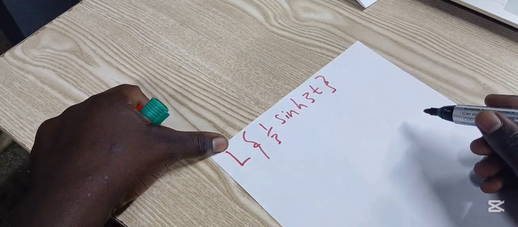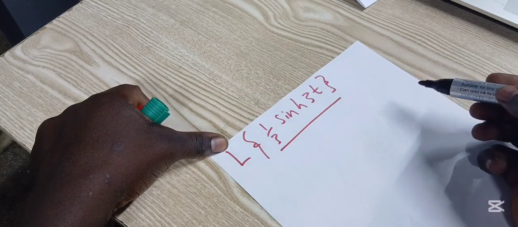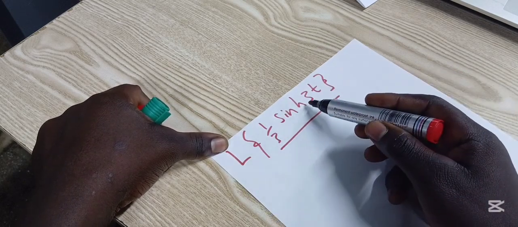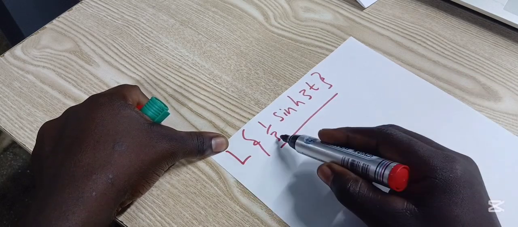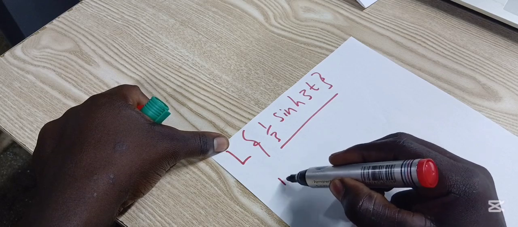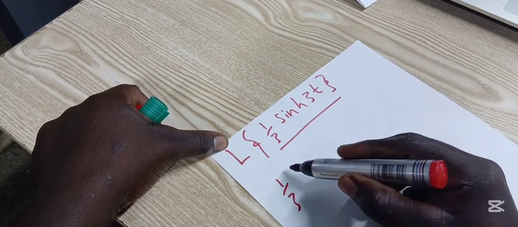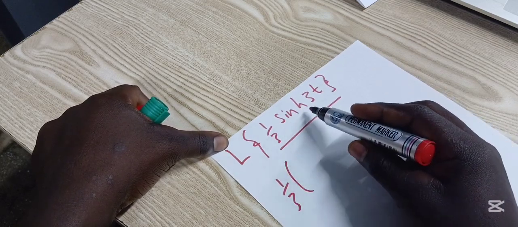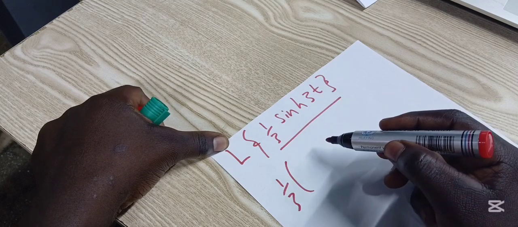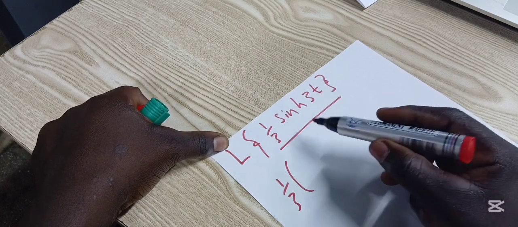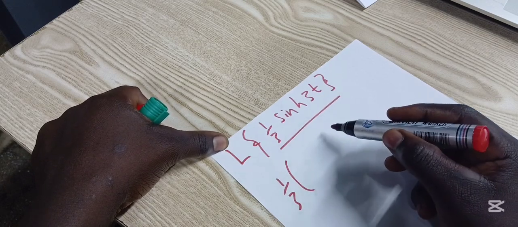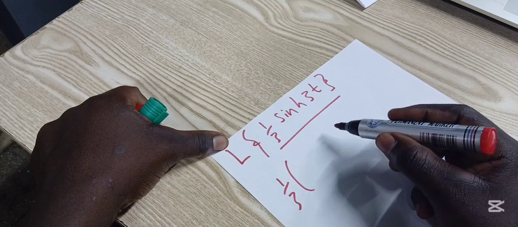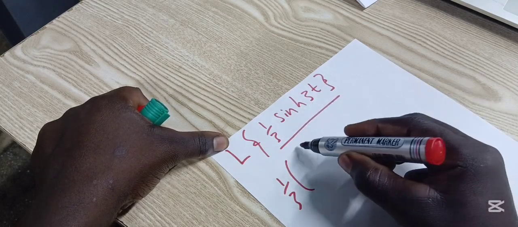How do we solve this? We have 1 over 3 sinh 3t. So 1 over 3 is just a coefficient. So 1 over 3 into bracket sinh 3t. Sinh is a over s squared minus a squared. In this case, our a is 3.